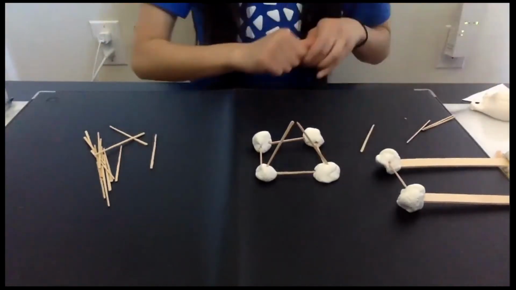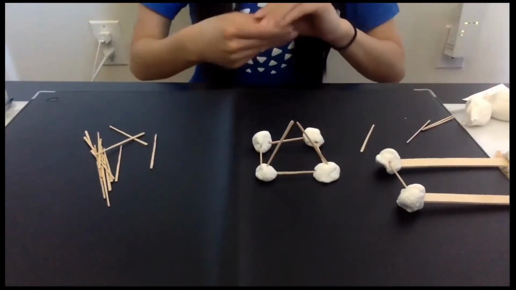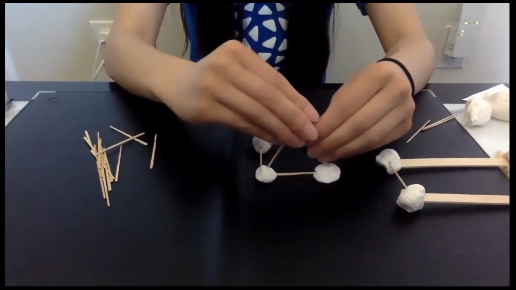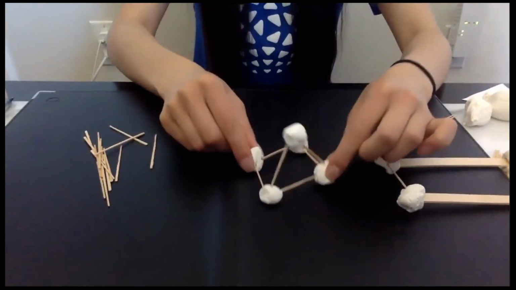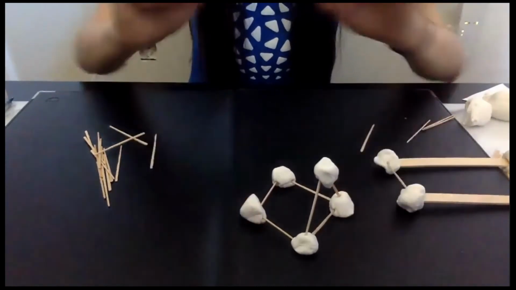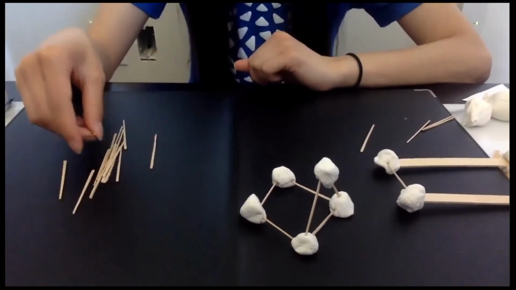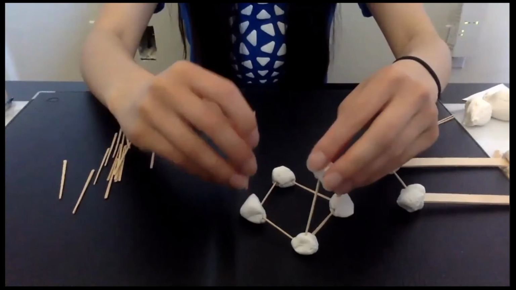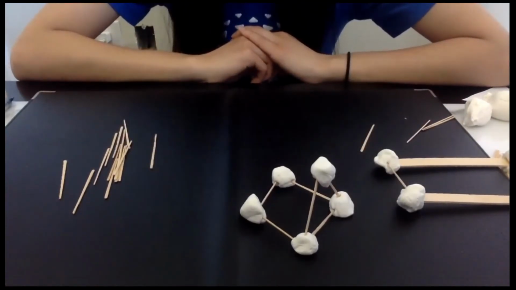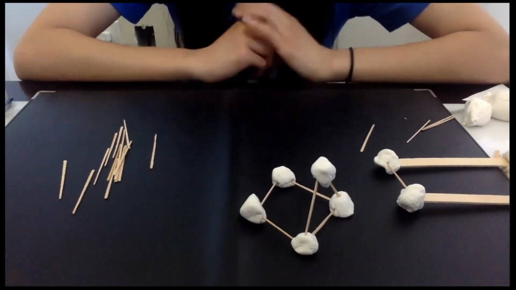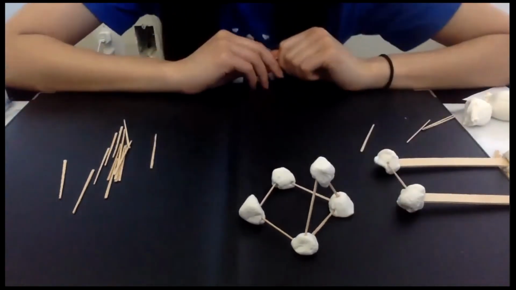Let me set it in place. So there we go. Oh, this might be a little hard. Bring it a little closer, but that's not complete. So a pyramid is a 5-sided 3D shape with 4 triangular faces and a square base.